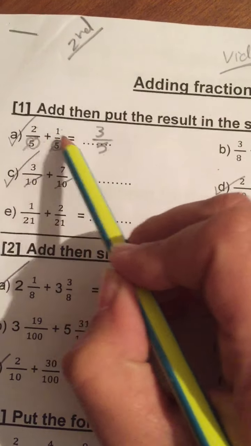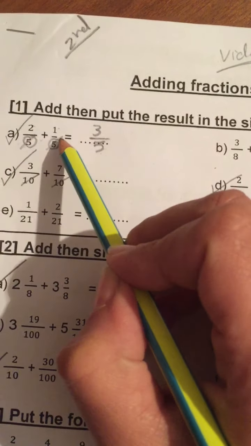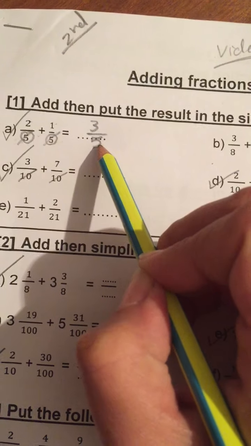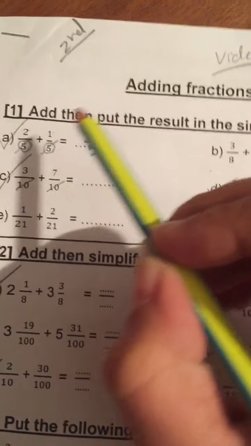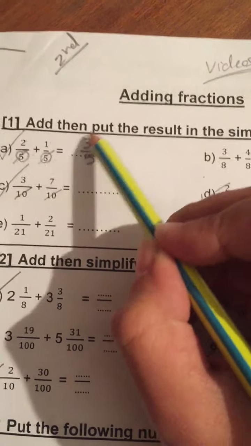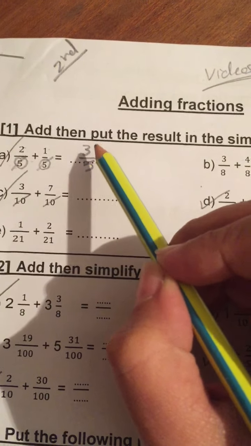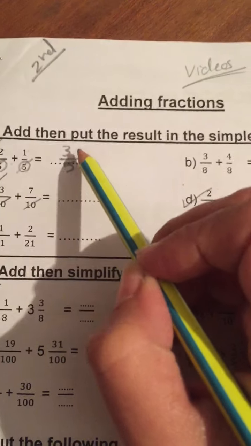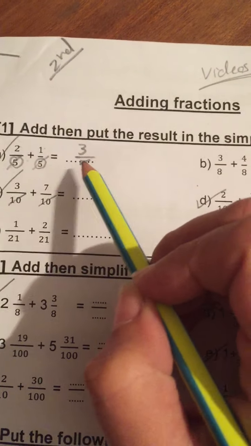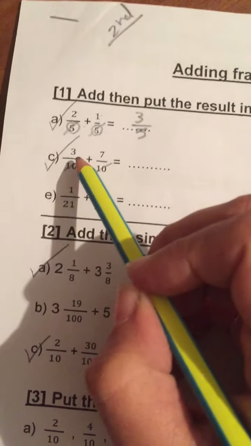So as long as the denominators are the same, I have no problem. I'm going to keep the denominator as it is, which is 5, and add the numerators. If the result is a proper fraction, I have to simplify it. Here there is no simplifying because 3 and 5 are not in the same table, so there are no simplifications.